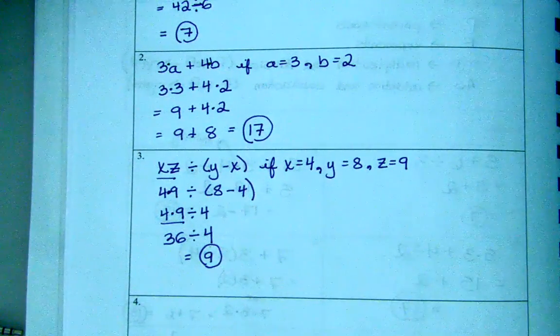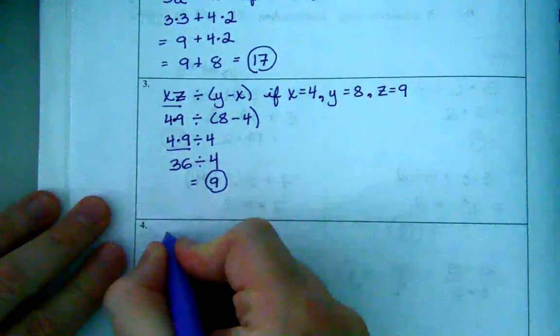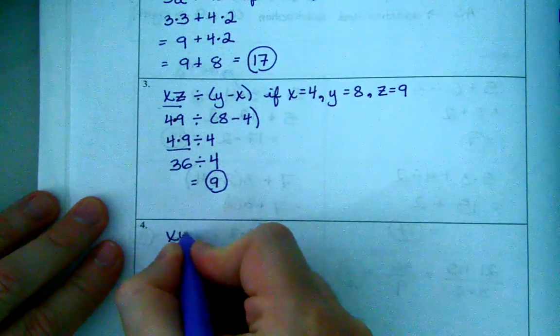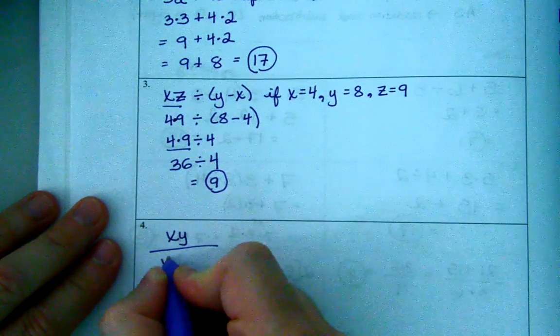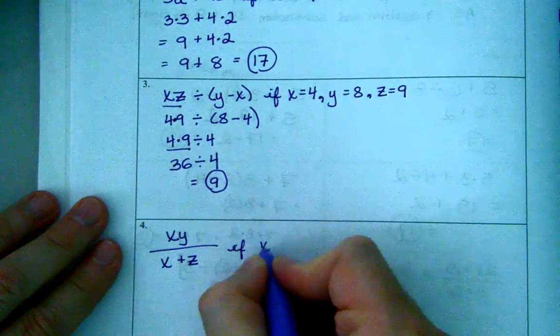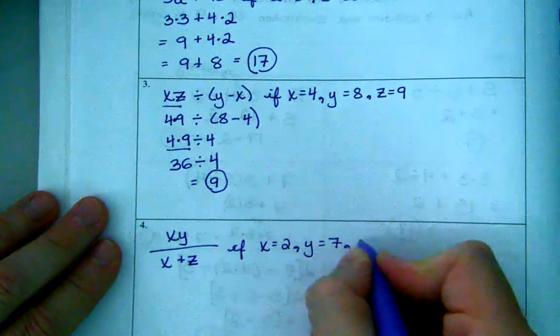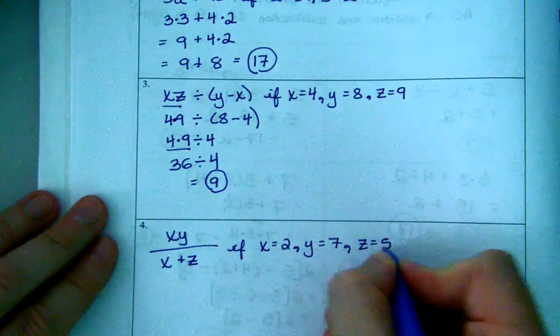Okay, one more problem. Let's take a look at xy over x plus z. If I tell you that x equals 2, and y equals 7, and z equals 5.